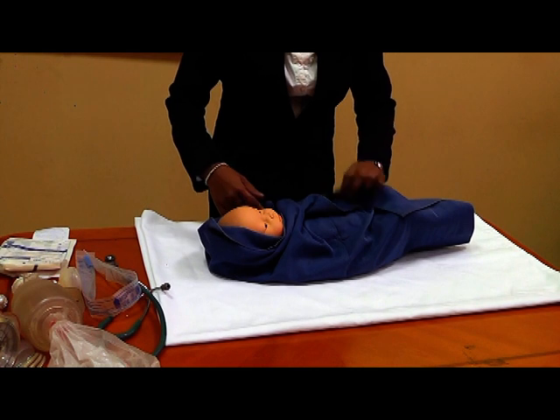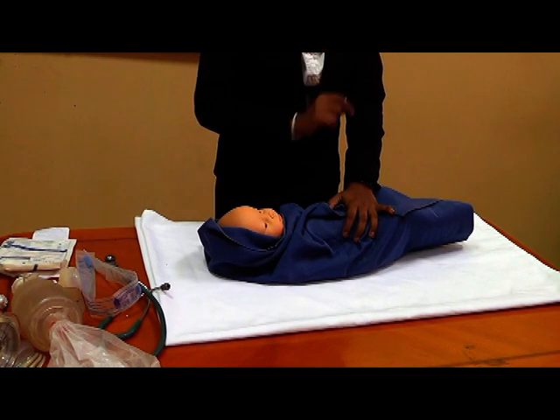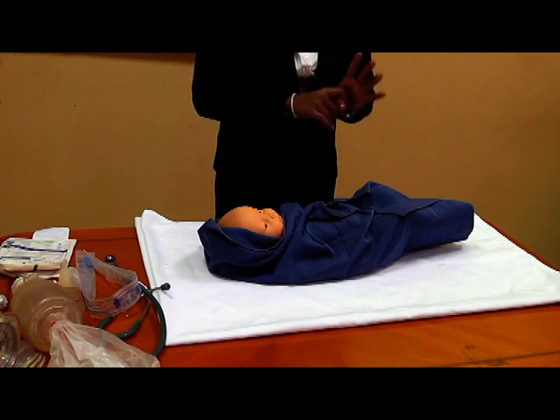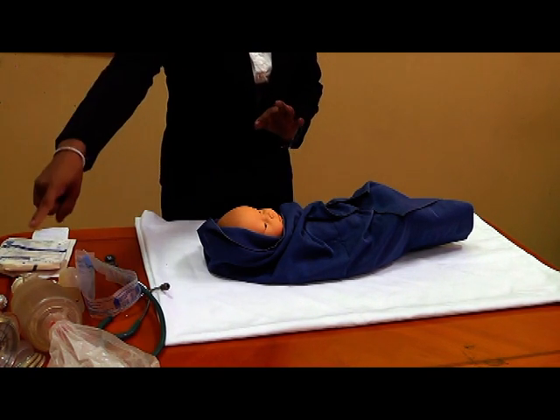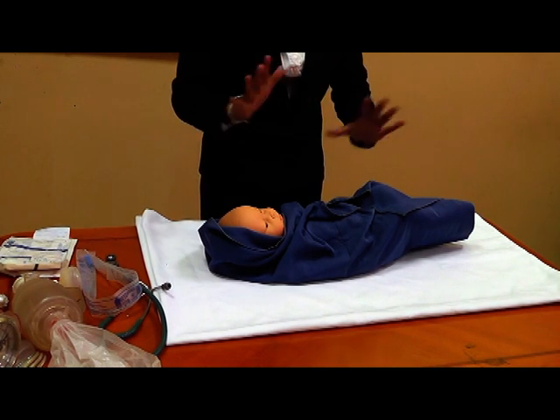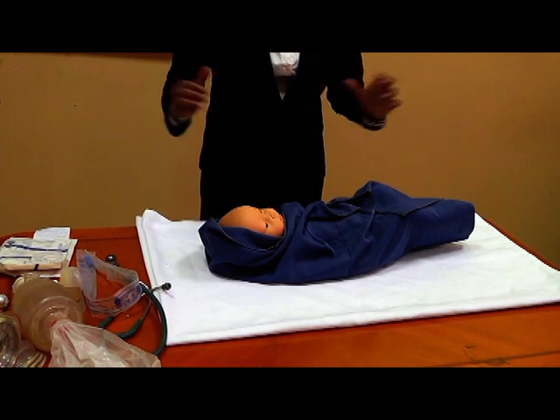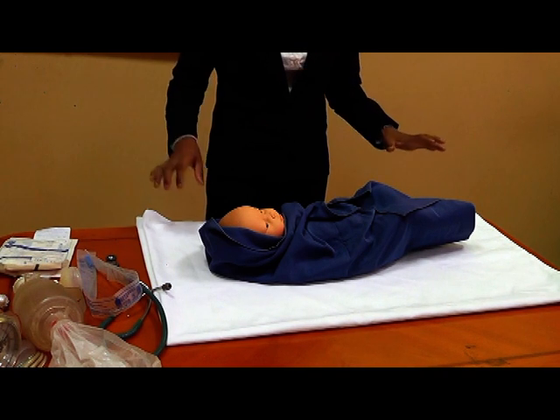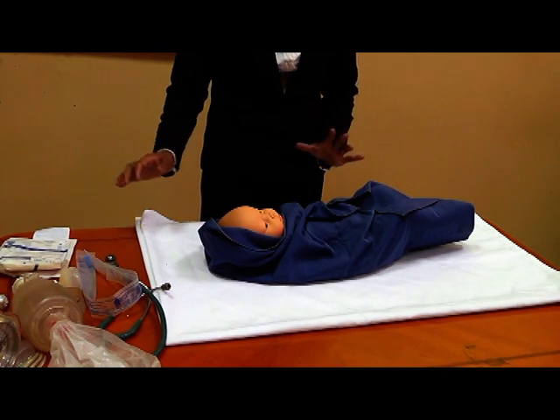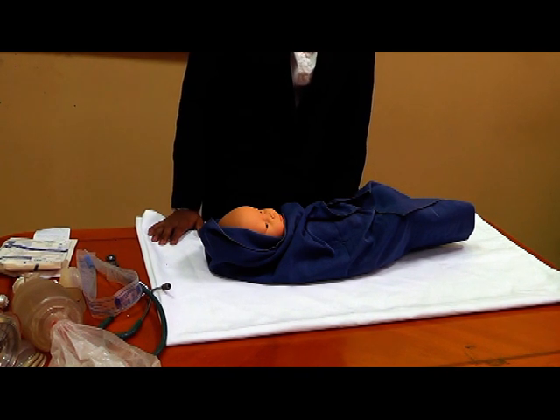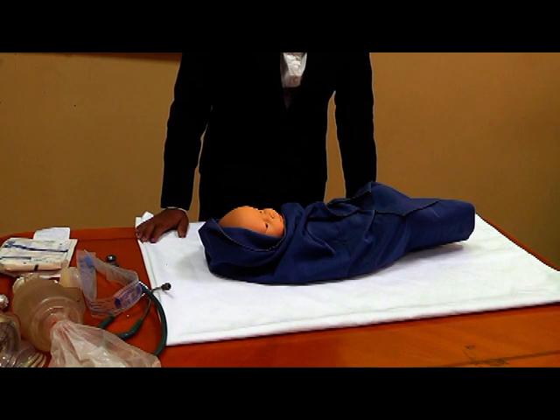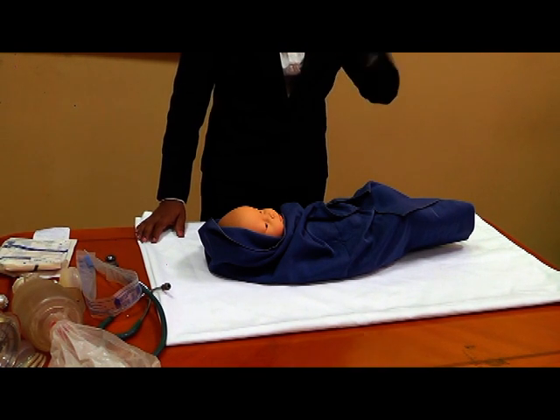Okay, I have three things to do. First one is call for help. The second one is start the clock. The third one is the baby is always wet, so we have to dry the baby immediately. The first one I am going to demonstrate: call for help. Hello, are there any nurses? Are there any midwives? Please come and help me. There's an emergency situation. Please come and help me. Then I ask for help.